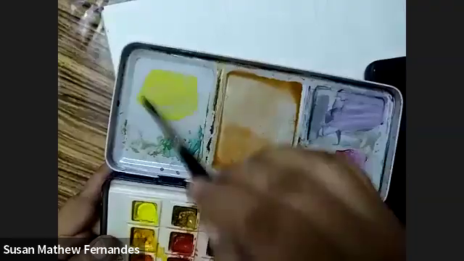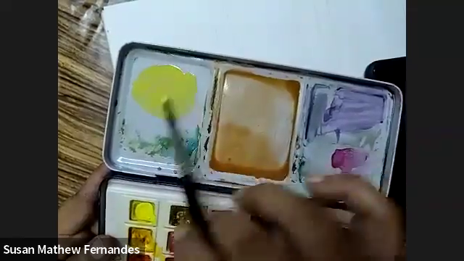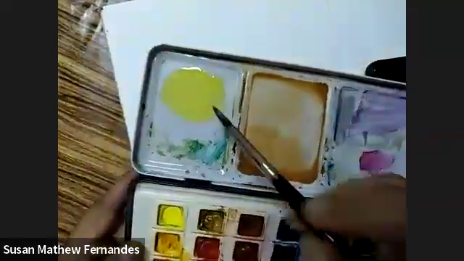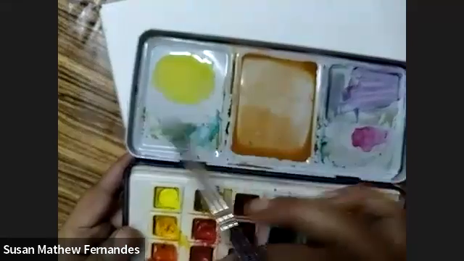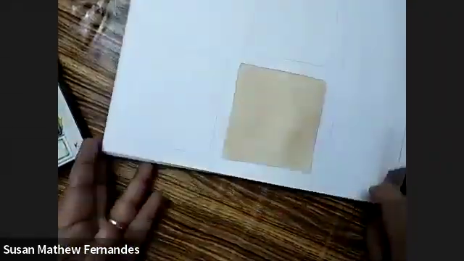Wash consistency. Now, when you're doing washes, remember, both the colors you use, or however many colors you use, you should maintain the consistency of the color. You should not have a thicker paint in one and a thinner paint in the other. That causes all sorts of back runs.